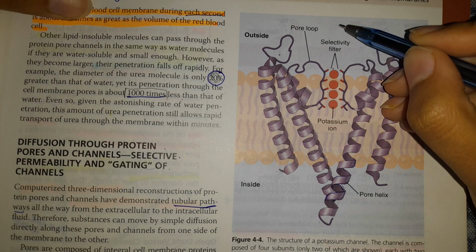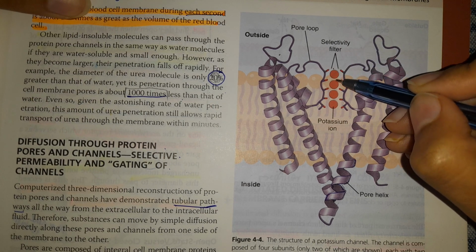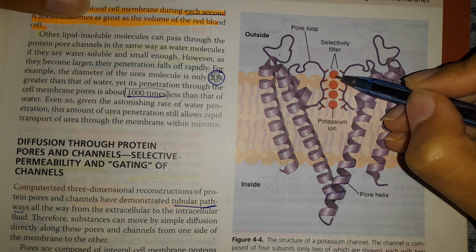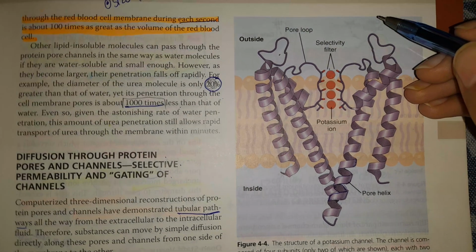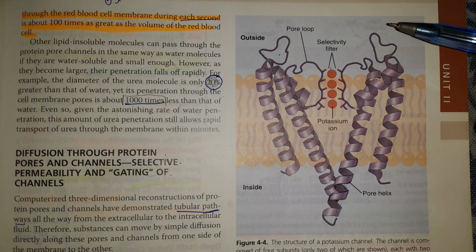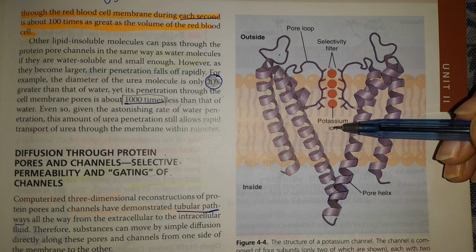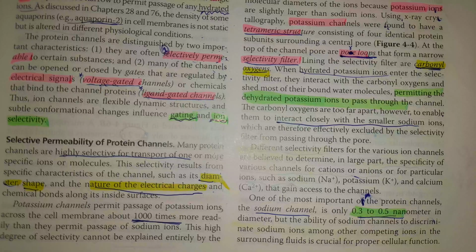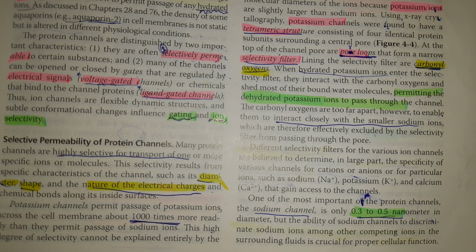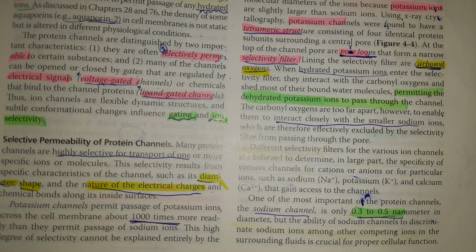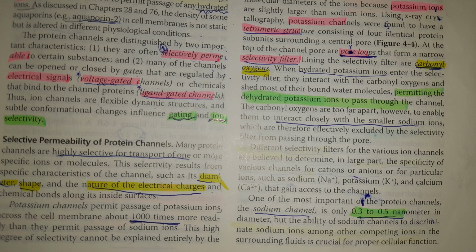When the hydrated potassium ions come over here, they interact with the carbonyl oxygens. These potassium ions lose their hydration, they become dehydrated, and in this way they can move from the outside to the inside. This is the method of movement of the potassium ions from the outside, in which they are hydrated, to the inside, where they become dehydrated. But the sodium ions cannot move through the same potassium channel pore. This is because the sodium ions are very small and cannot interact with the carbonyl oxygens, and hence they cannot pass through the potassium channel.